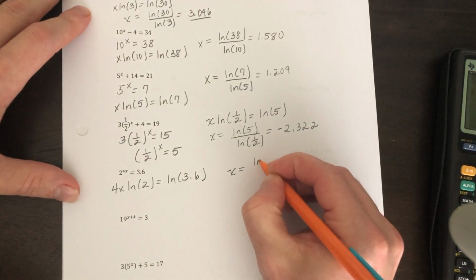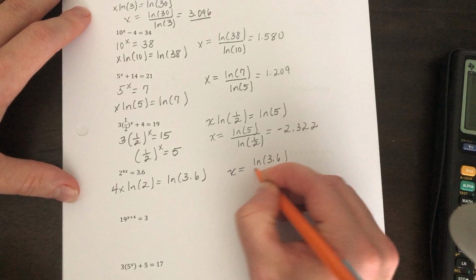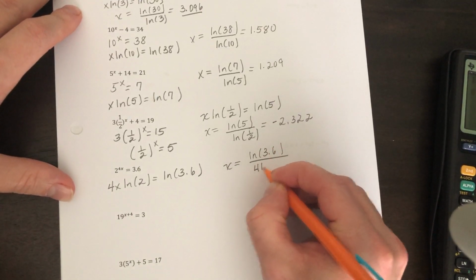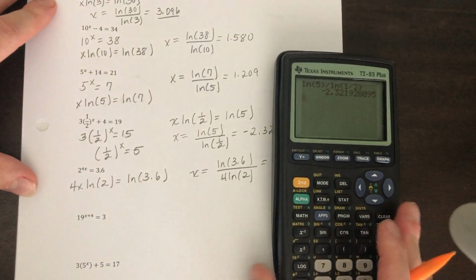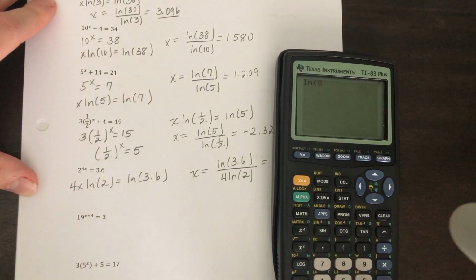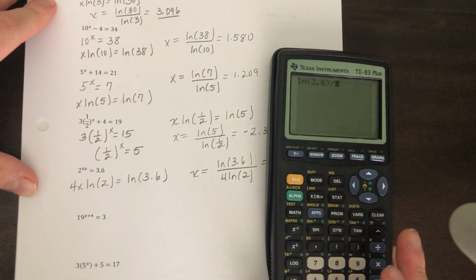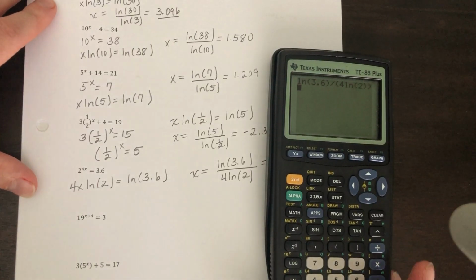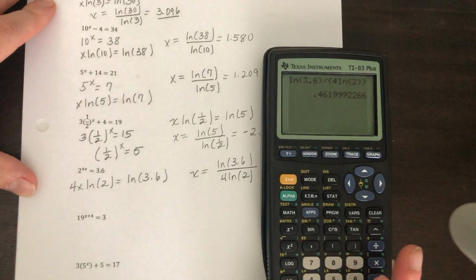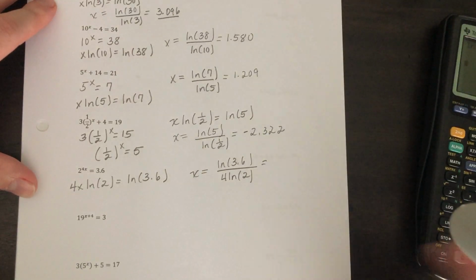So it's natural log of 3.6 all over 4 natural log of 2. And we put that in the calculator, make sure we use parentheses correctly. Okay, so it looks like that. And we hit enter and we get 0.462.